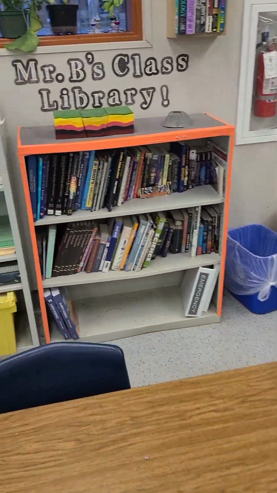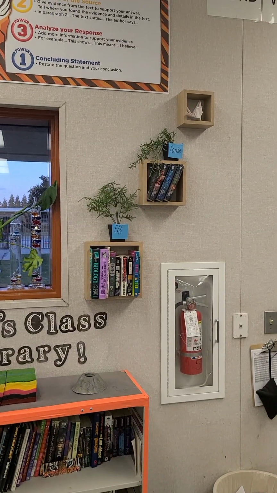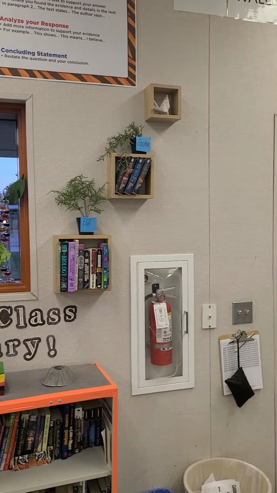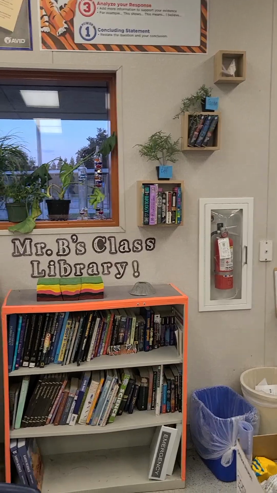I've added a few new books here and there to my class library. I've even built a floating bookcase here to showcase some of the books that I want to draw attention to for my students.